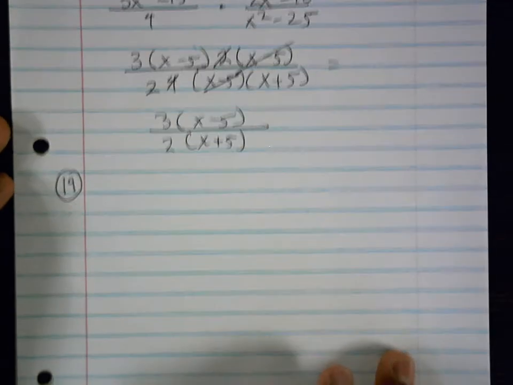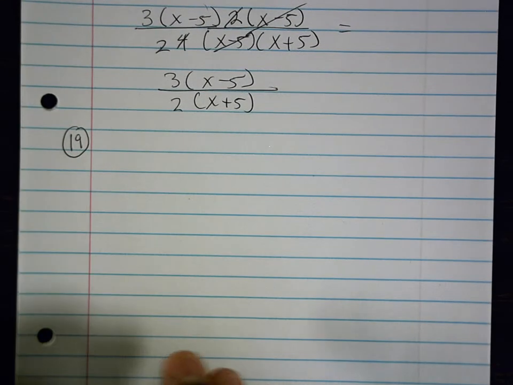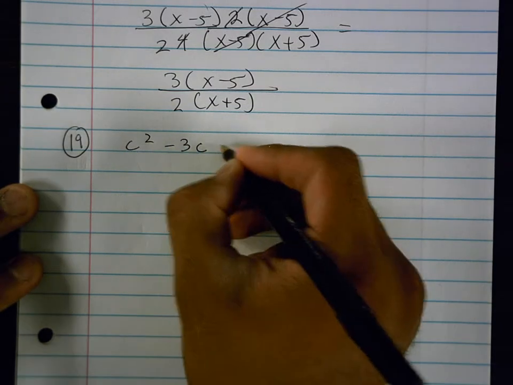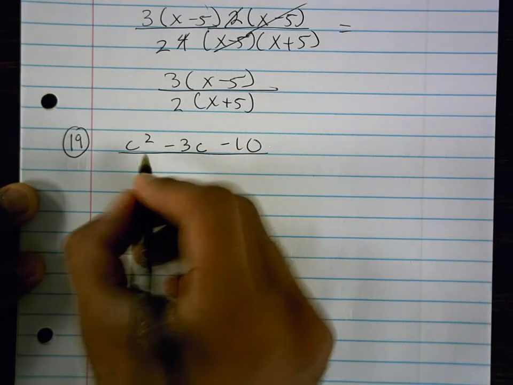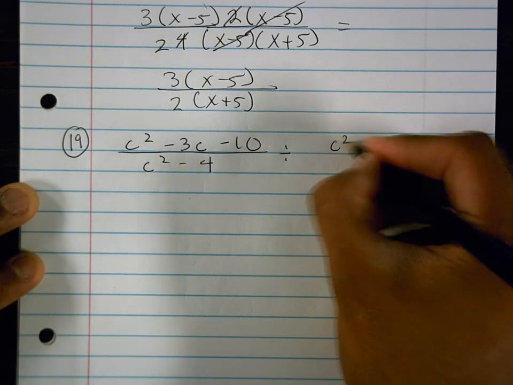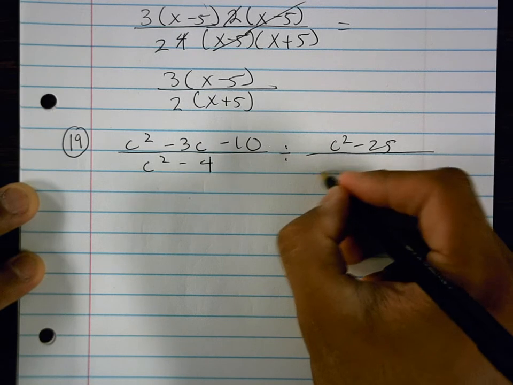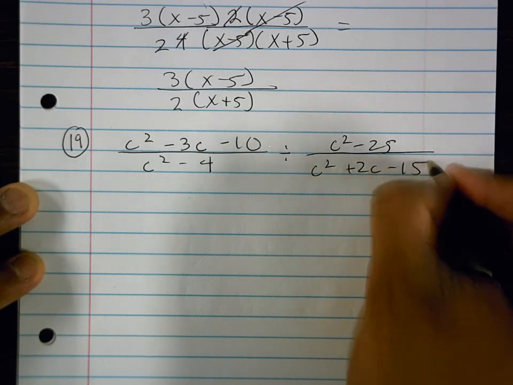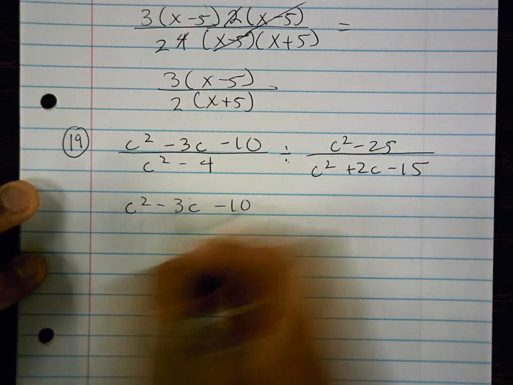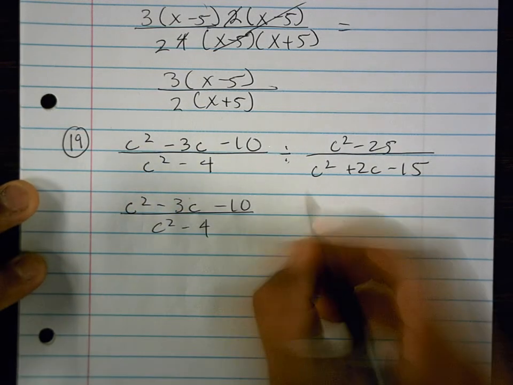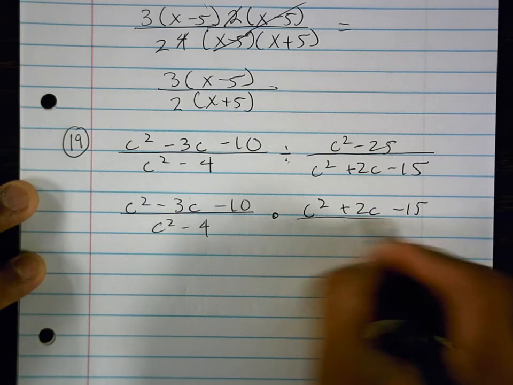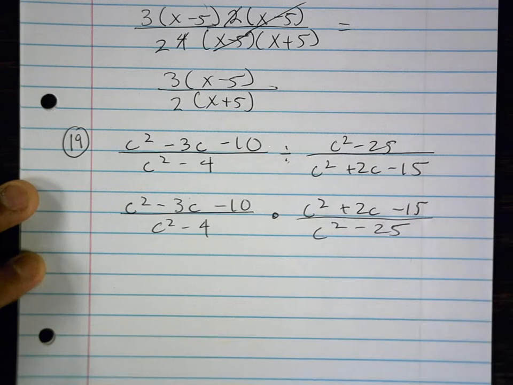Number 19. Number 19 says c squared minus 3c minus 10 all over c squared minus 4 divided by c squared minus 25 all over c squared plus 2c minus 15. So same thing, this is division, so we have to convert this to multiplication of the reciprocal. Keep the first one, change the division to multiplication, and flip. That's our keep, flip, change. Over c squared minus 25.